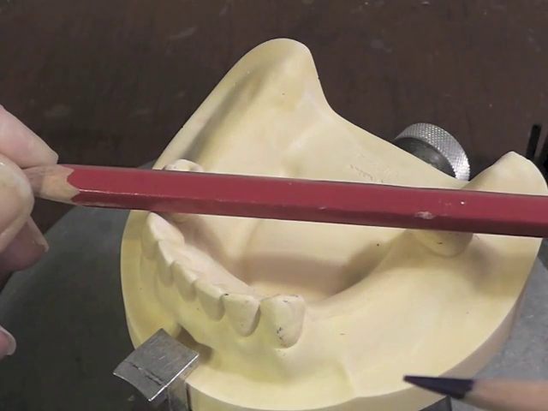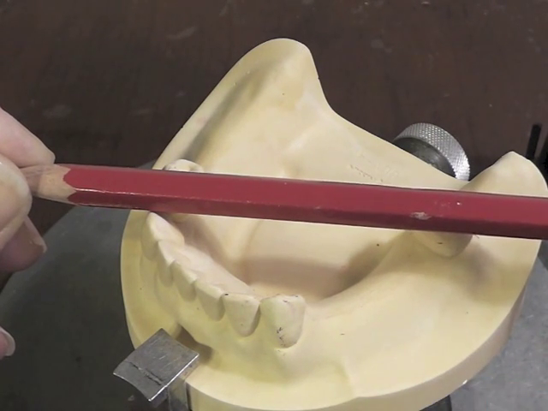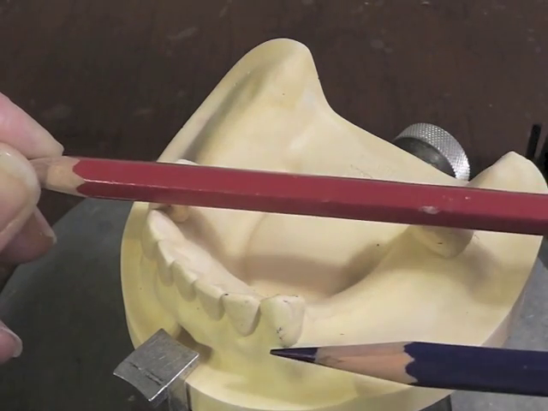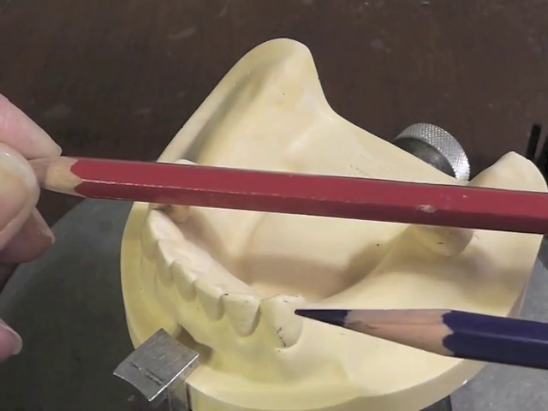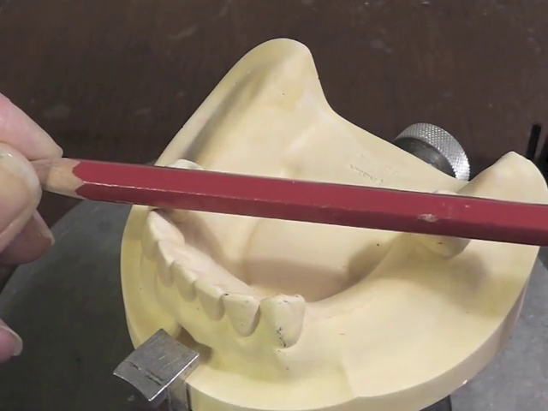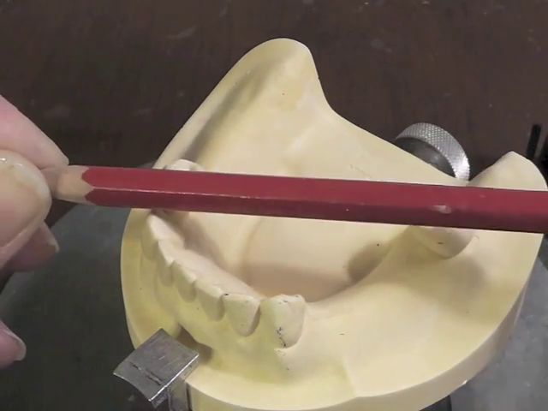But when one of those conditions exists, we have to think about taking some of that torquing stress off of this canine, and we would choose a clasp that puts less stress on the tooth. We could consider either maybe a cast circumferential or an I-bar or a wrought wire on that particular tooth.